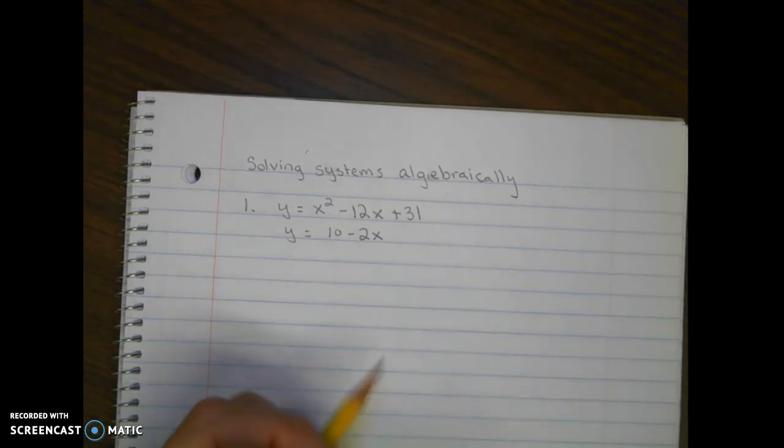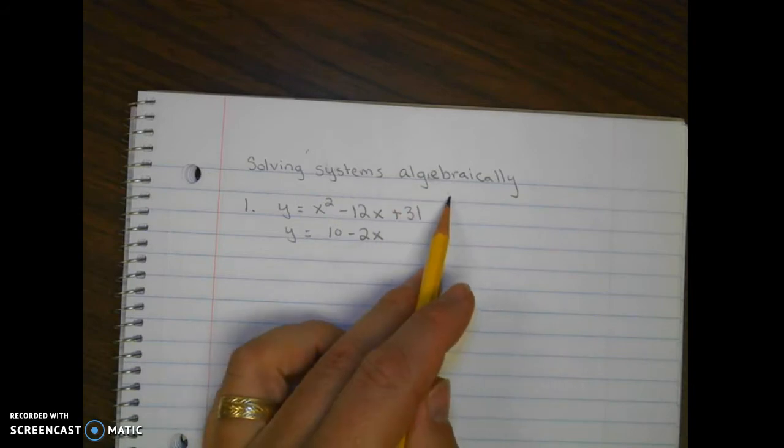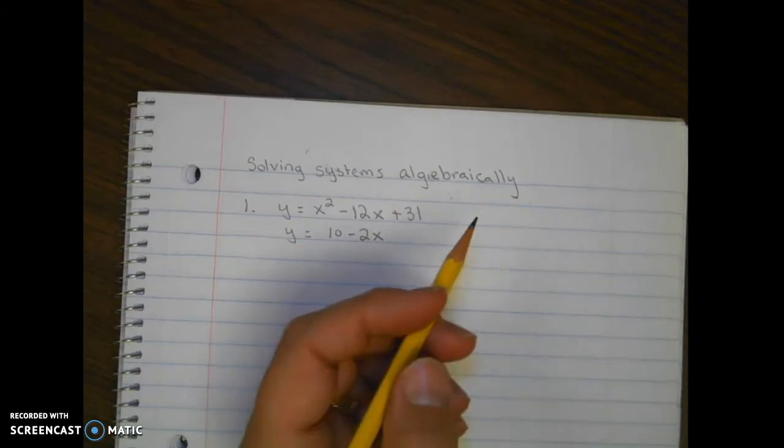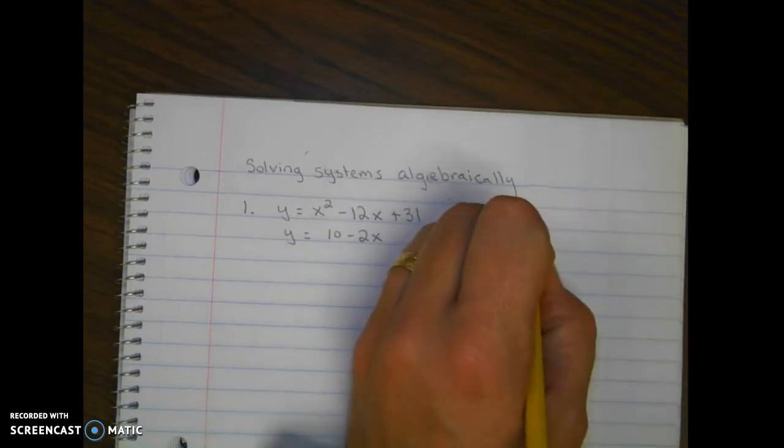I thought maybe we would do a little video today on how to solve systems algebraically. So yesterday we solved systems graphically. As you recall, where the two graphs intersected is where the solutions were found.